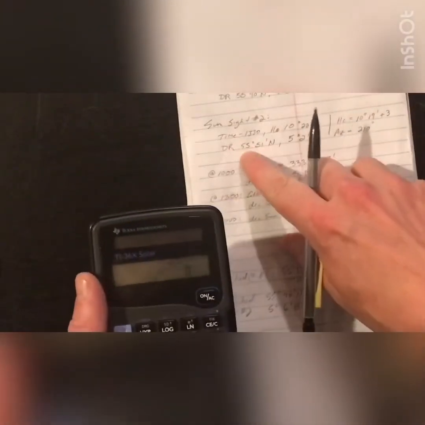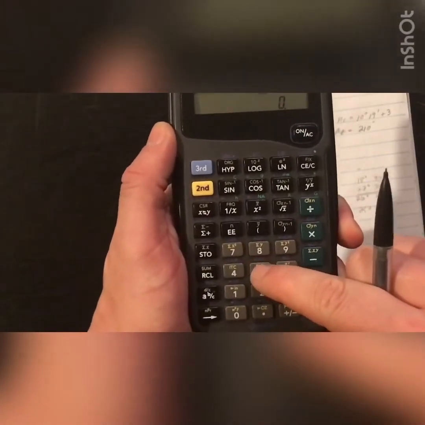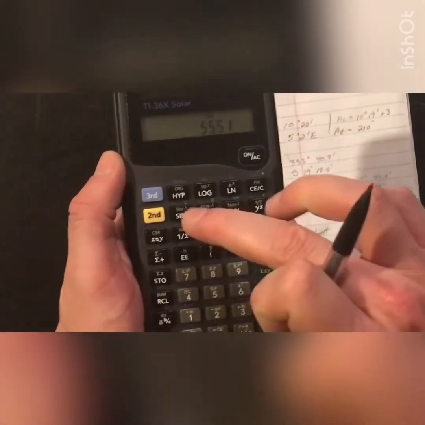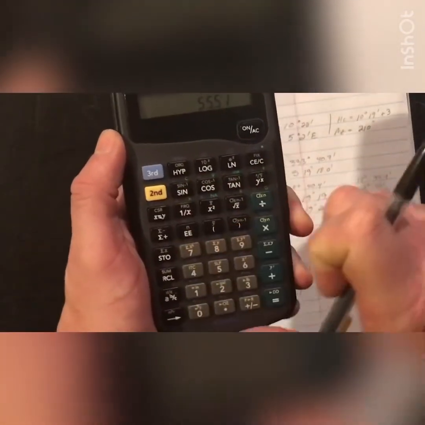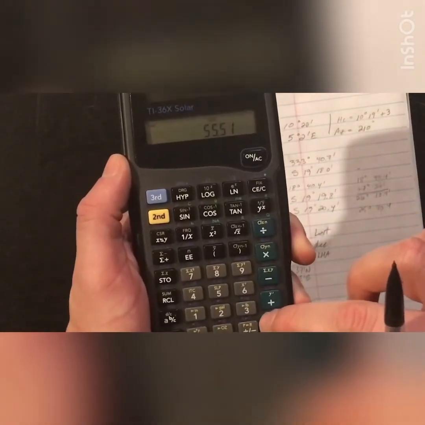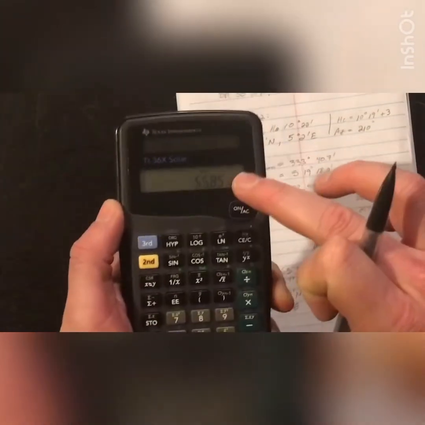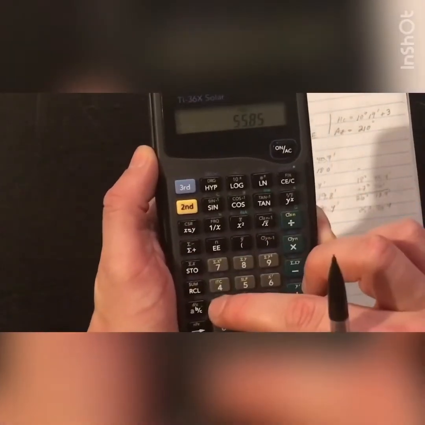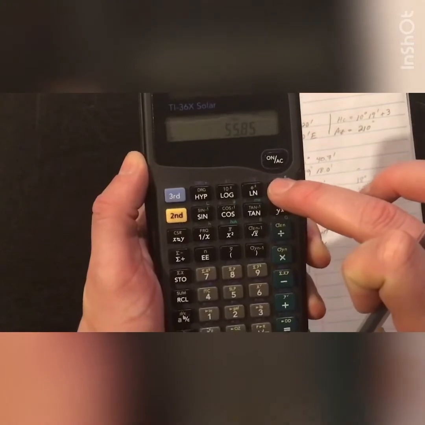The first site, the latitude, the DR latitude is 55 51. All right, so again, you need to know how to do this. 55.51, okay, and then I push to get that into decimal degrees, which is 55.85, and I'm going to store that in the first slot, store 1.